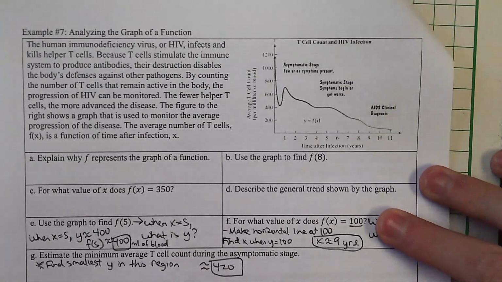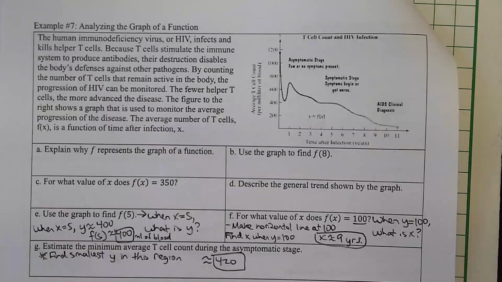The human immunodeficiency virus, or HIV, attacks helper T cells because T cells stimulate the immune system to produce antibodies. Their destruction disables the body against other pathogens. By counting the number of T cells that remain active in the body, progression can be monitored. The fewer the T cells, the more advanced the disease.